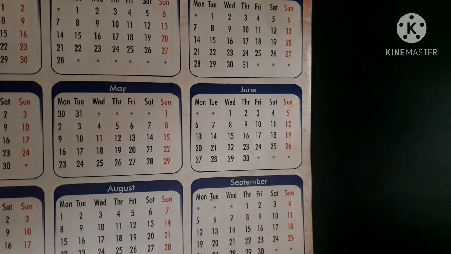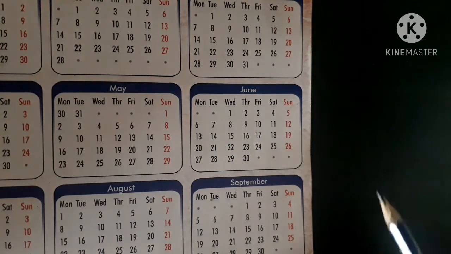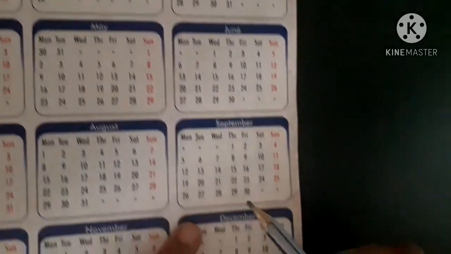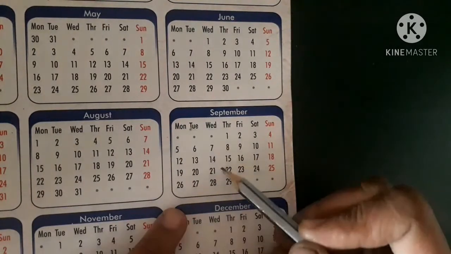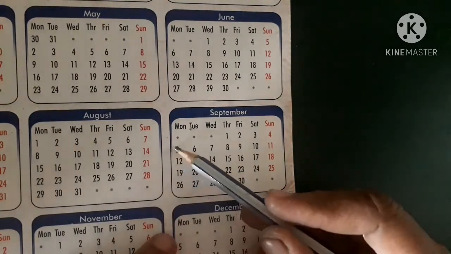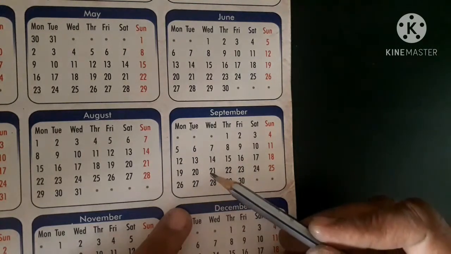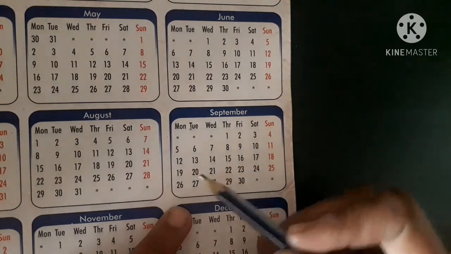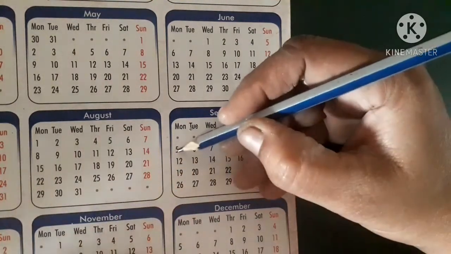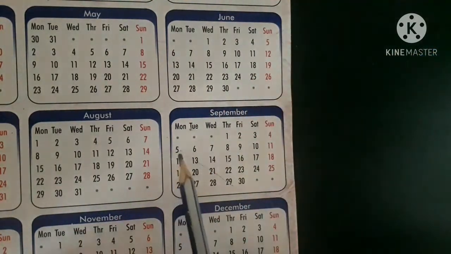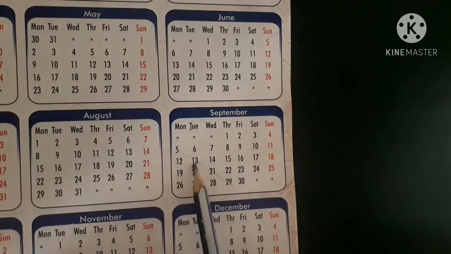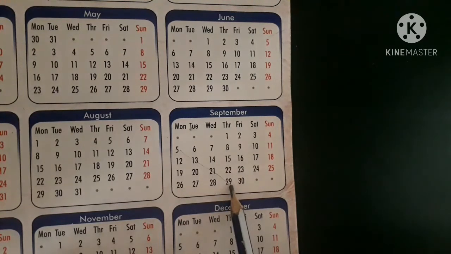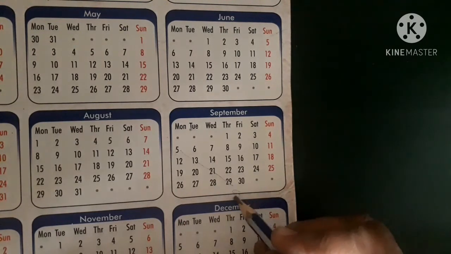Now let us see the diagonals. Let me take up this one. So diagonal, that is, you are going to see the slant lines. Here you can see the diagonals will differ either by 6 or by 8. Let us check them out. Suppose here I am checking out this diagonal. So here this is 5 plus 8, 13, 13 plus 8, 21, 21 plus 8, that is 29. So here it differs by 8.